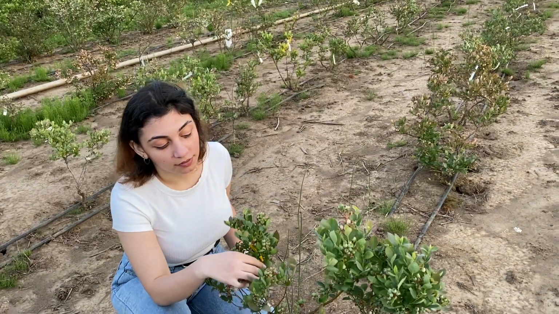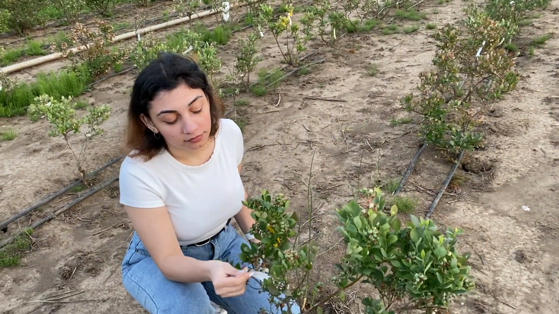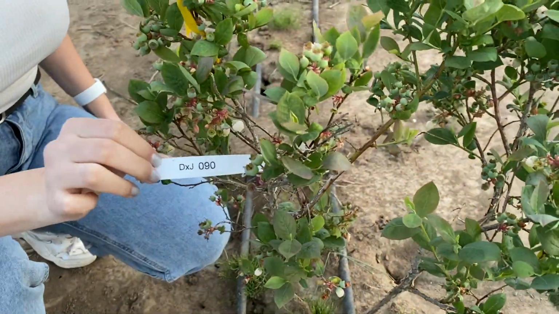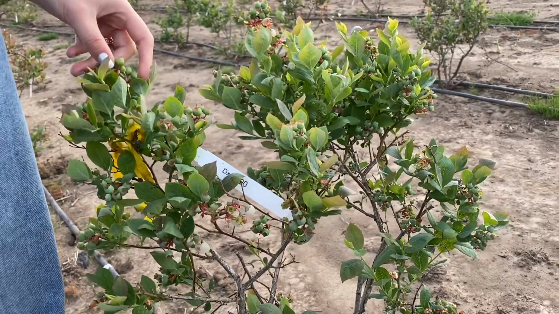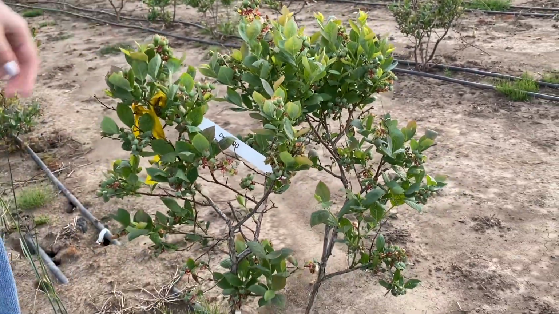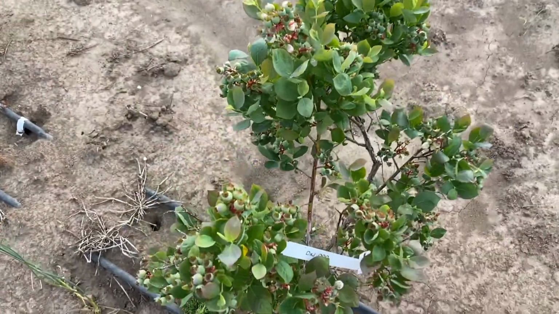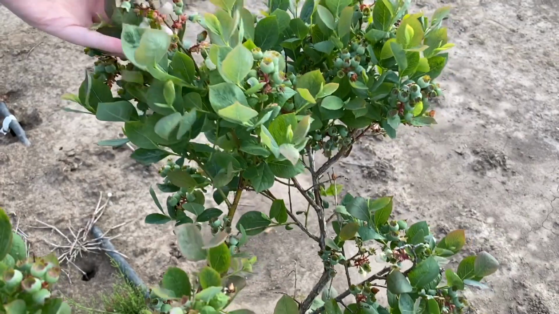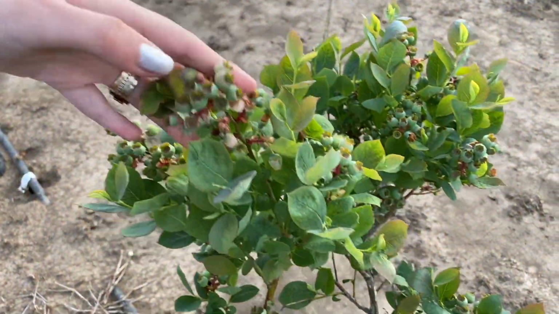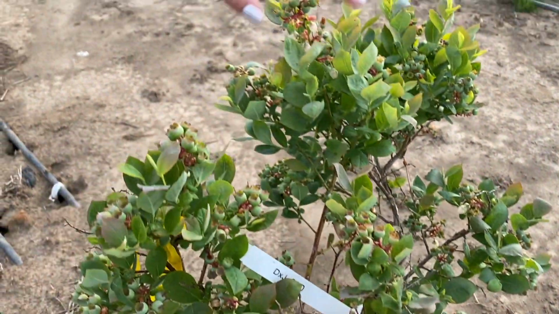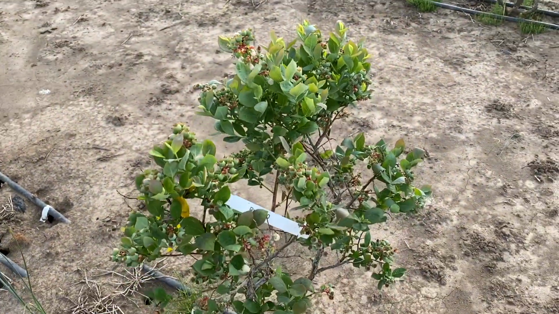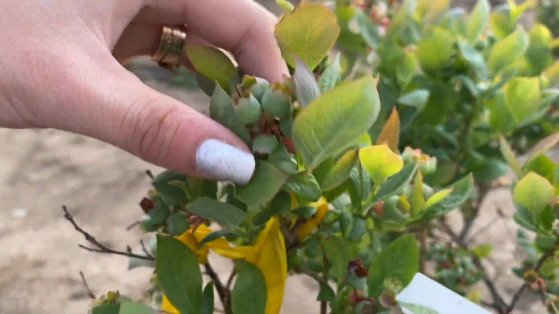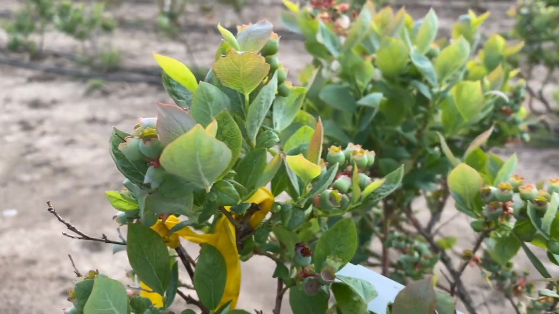Here we have plant number 90 from the D by J population. Last week it was at petal fall stage, and now I see 75% of the flowers move on to the next growth stage, which is green fruit. You can see the majority of the flowers are now large pea-sized green fruits like this.